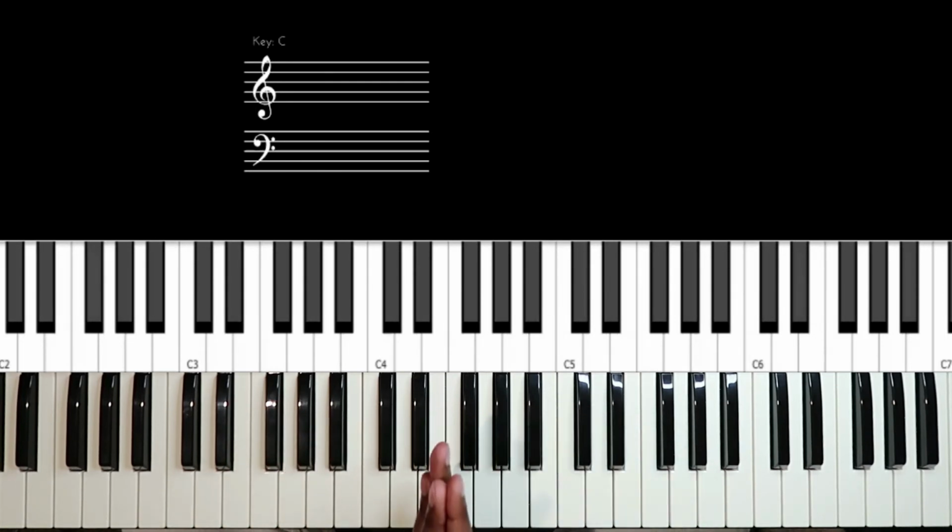So let me show you, starting with the key of C. In the key of C, we have our root note, which is C. Now, if I were to count 2 half steps over, that would be D. If I were to count another 2 half steps, E. So we're halfway through with the C major scale. Let me show you again. 2, 2, 1, 2, 2, 2, 1.